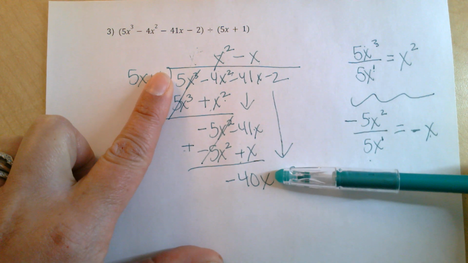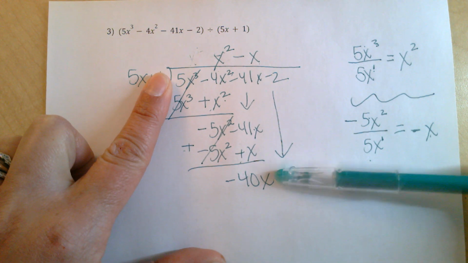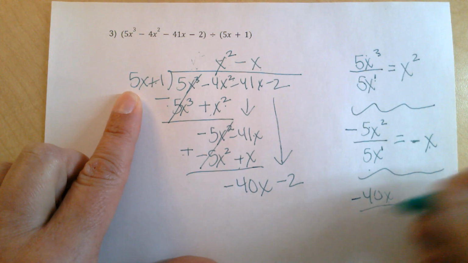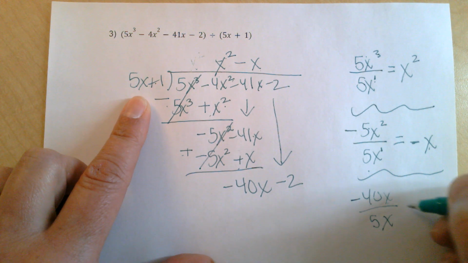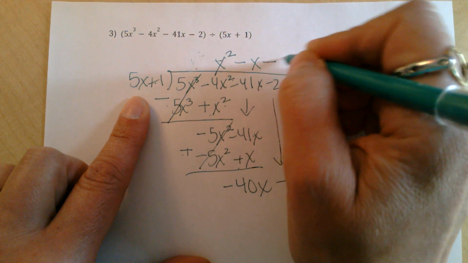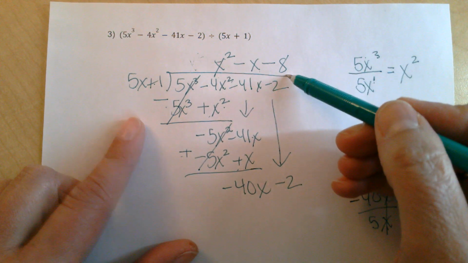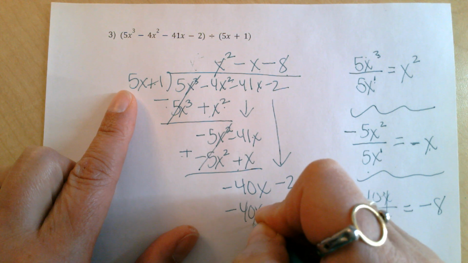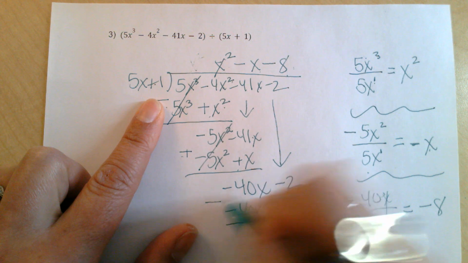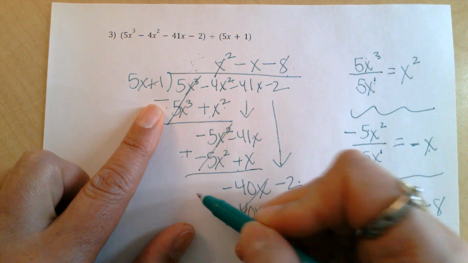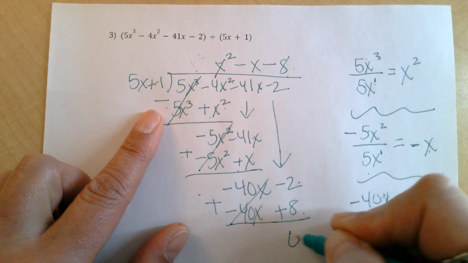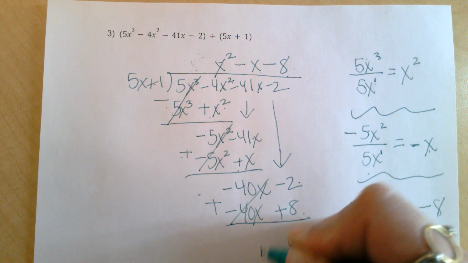Okay? These two, negative 40x and 5x. Again, I'm just going to do it this way now. Negative 40x divided by 5x gives us a negative 8. The x's cross out. Negative 40 divided by 5 is negative 8. Let's multiply. Negative 8 times 5x is negative 40x. Negative 8 times 1 is negative 8. Subtraction. These cross out. Negative 2 minus a negative 8. Remember, that changes to positive, so that's going to be 6. So we do have a remainder of 6.